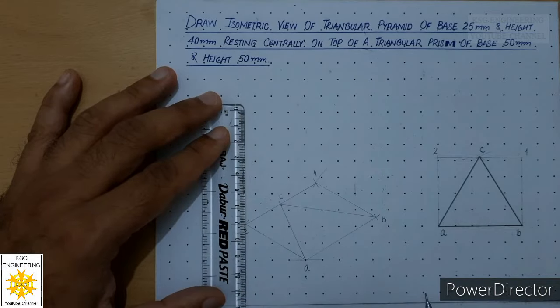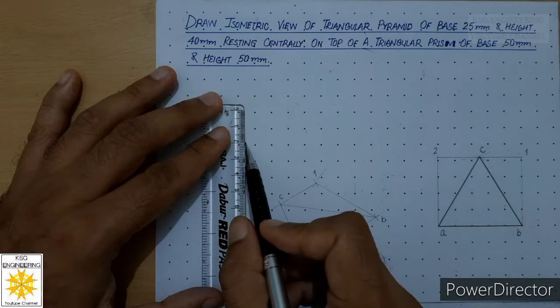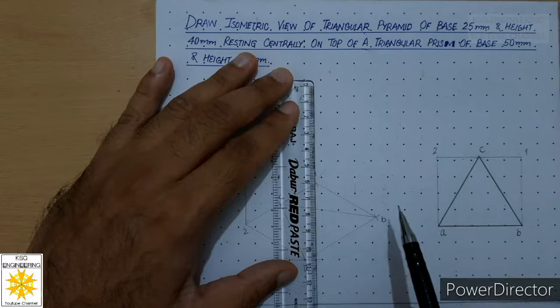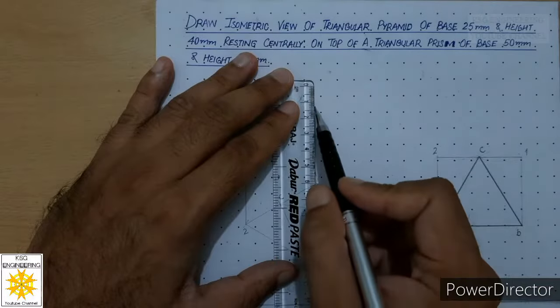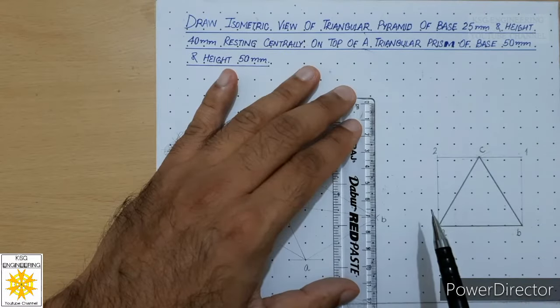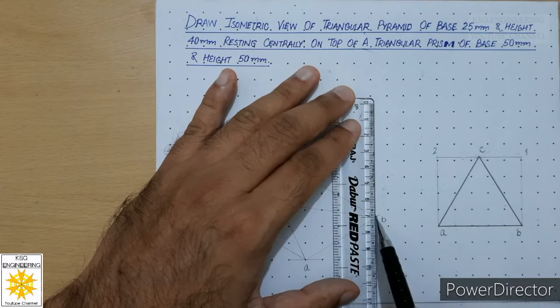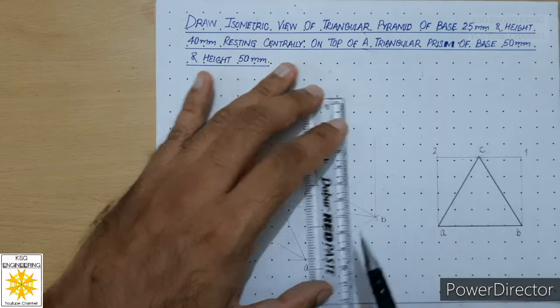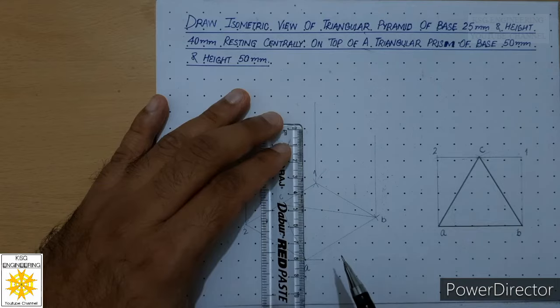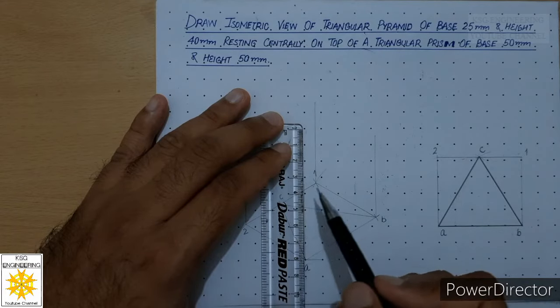So let us draw continuous thin line of 50 mm at this point first. Then from this point we will draw continuous thin line of 50 millimeters. Then from point B we will draw another continuous thin line, and make sure lines must be vertical. Now let us draw from this point continuous thin line of 50 mm.